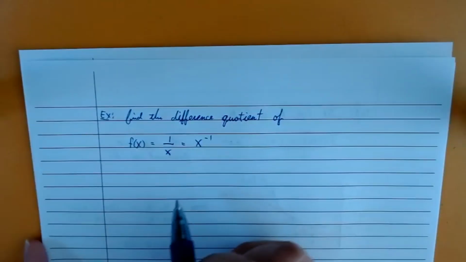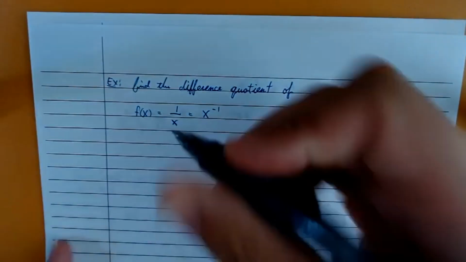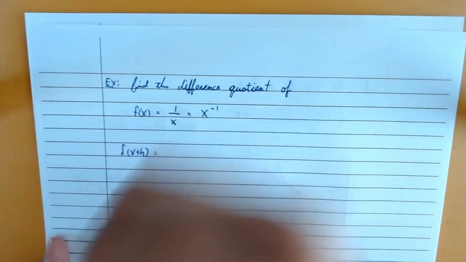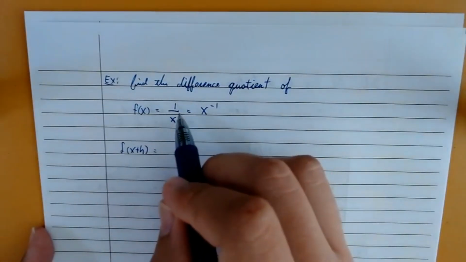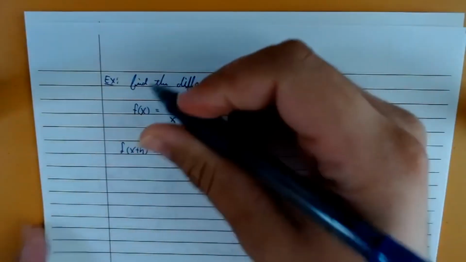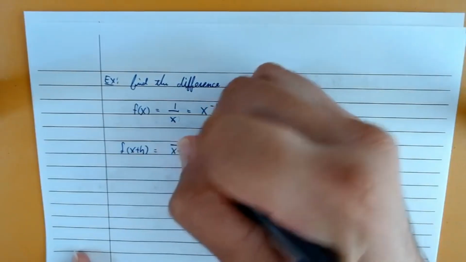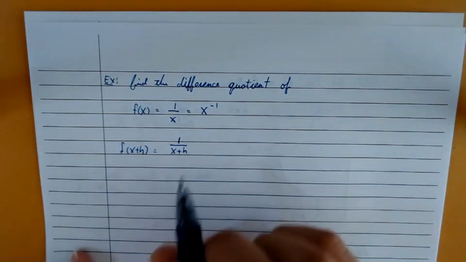Either of those is fine. All right, so let's go ahead and do that. First of all, we need to find our f of x plus h. Well, we're going to replace that x with an x plus h. So that's 1 over x plus h, like that.